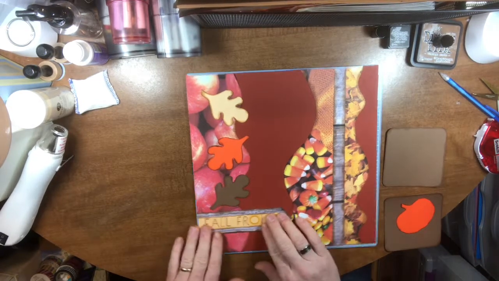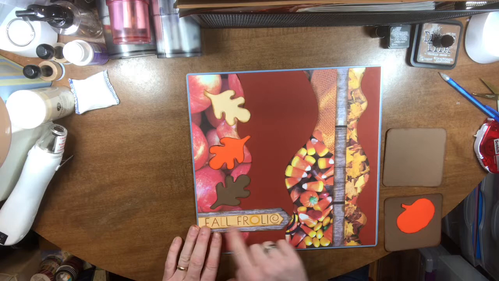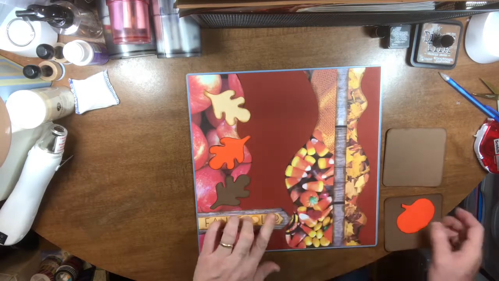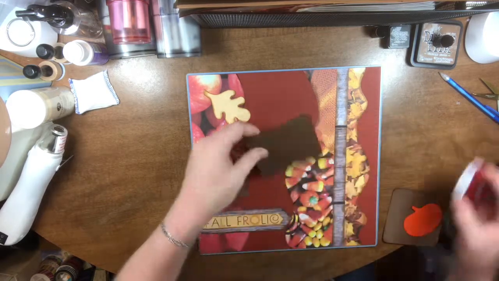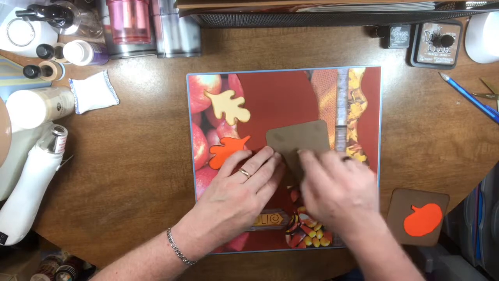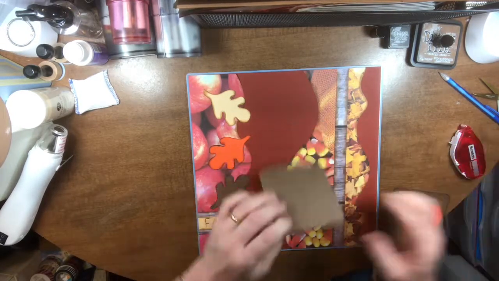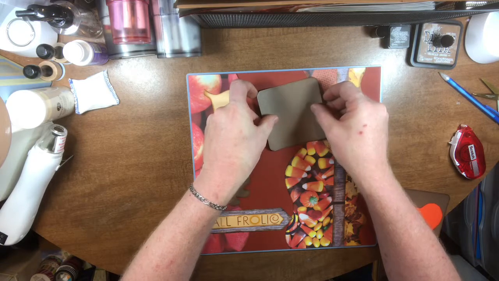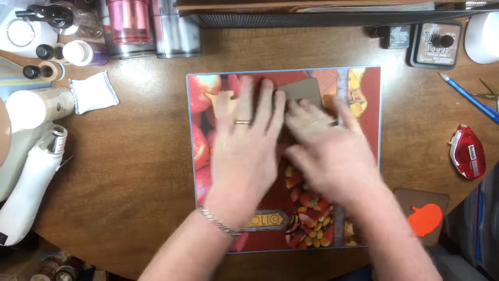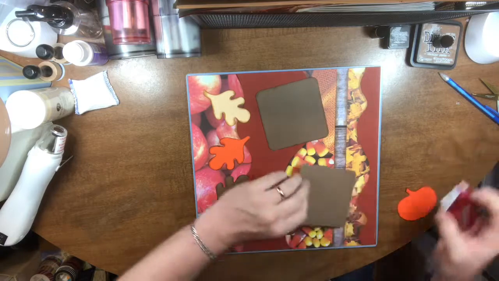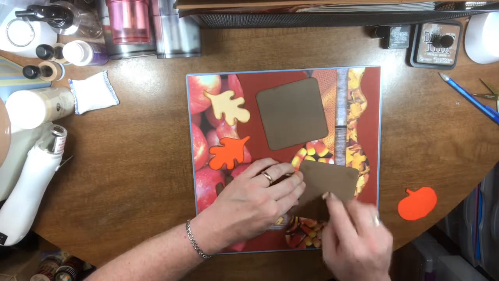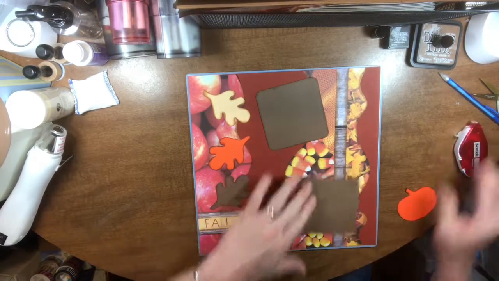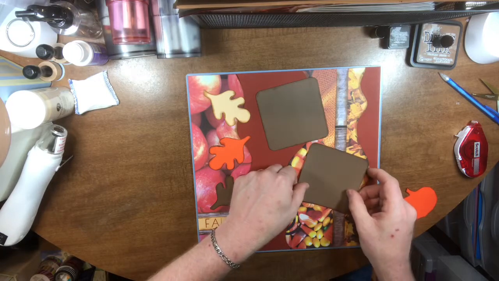There's our Fall Frolic. I love how the colors from the letters match the colors in my page. So here we go. Usually I do four corners and the middle on photograph backgrounds. We're going to be putting this in there too. We'll make two photographs here. We'll drop this one here.